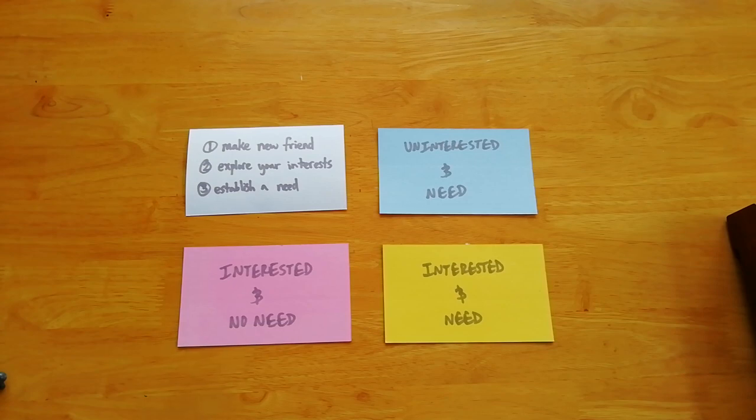The second one would be to explore your interests in that target language. So if you like a particular cartoon or a particular book or a particular music style, investigate those mediums in your target language and see if you can find something to pique your curiosity. And the third one would be to find a way to establish a need. That can be, again, through making a friend or a pen pal or connecting with someone online through social media, or maybe working some kind of job.